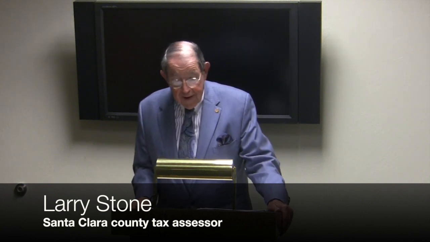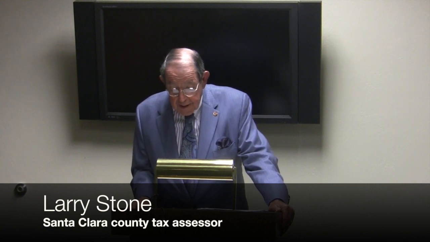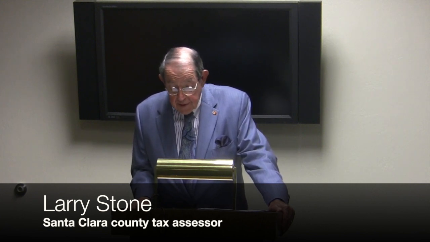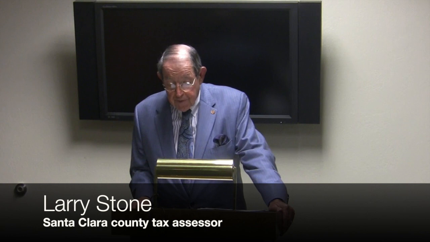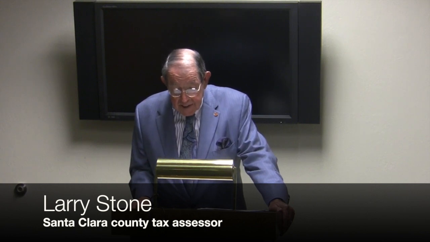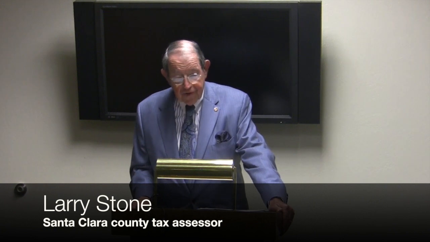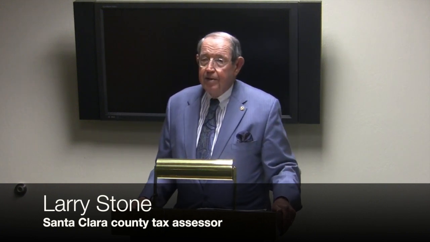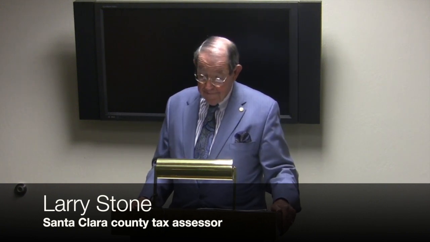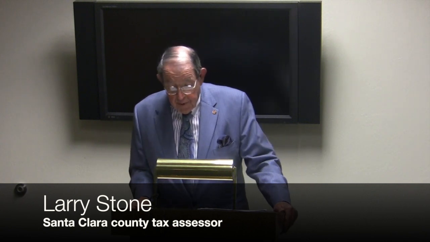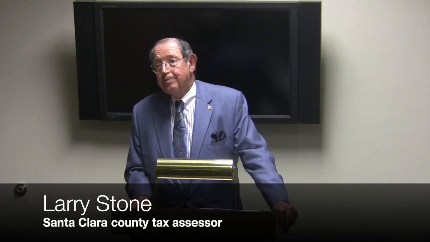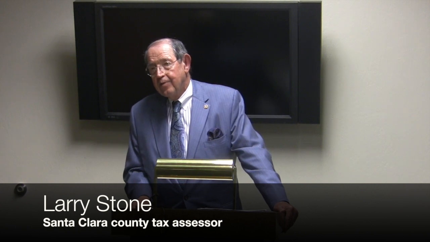A copy of a driver's license or birth certificate should be attached to the application. In addition, with an application for Prop 90, a copy of the last tax bill from your original residence is required, along with a $60 non-refundable check payable to the County of Santa Clara. If you are not sure if you filed an application, simply call my office and we'll let you know.